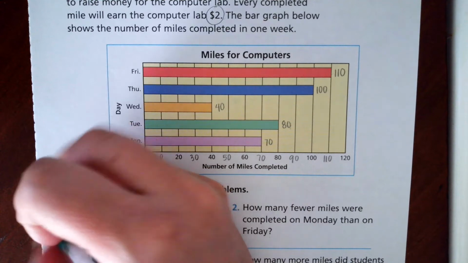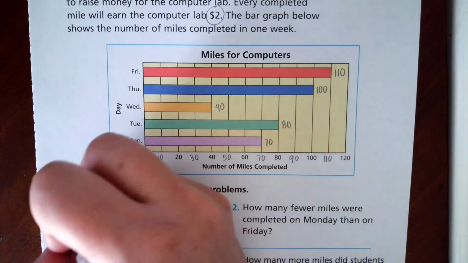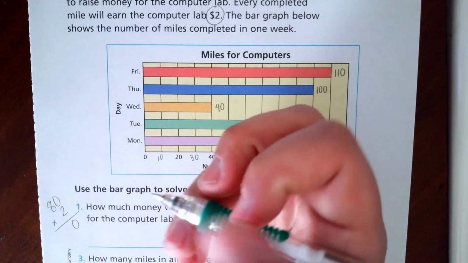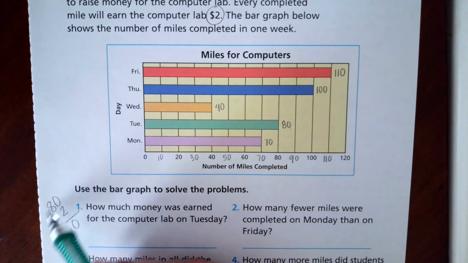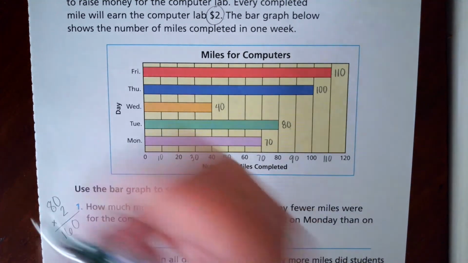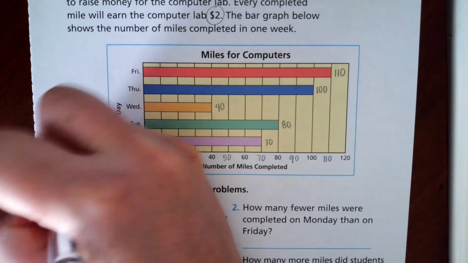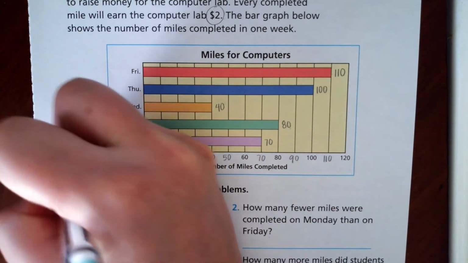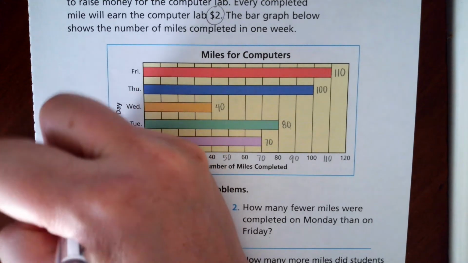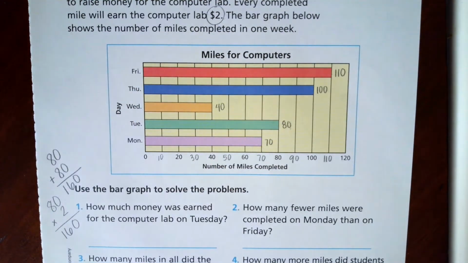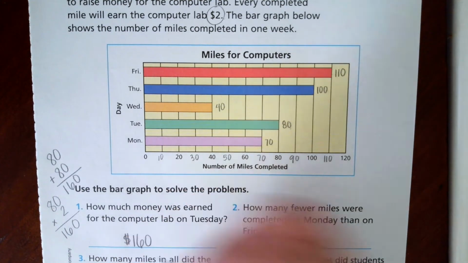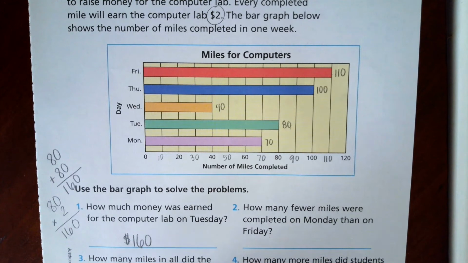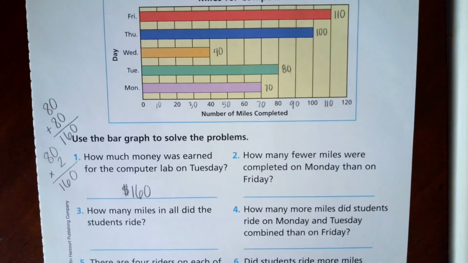So 0 times 2 is 0, and 8 times 2 is 16. So you can also do 8 times 2 and then add your 0. Or you can add your 80 plus 80 to give you 160 also. So we have $160. And you can use a dollar sign as your label.